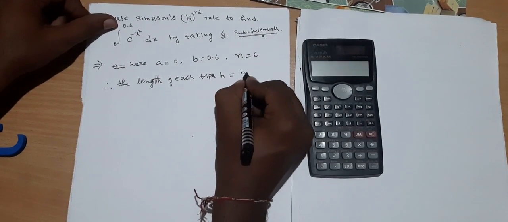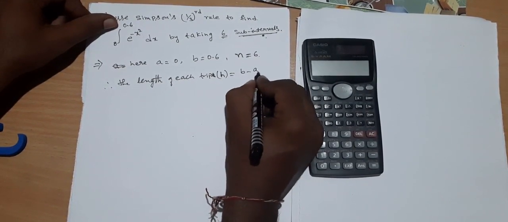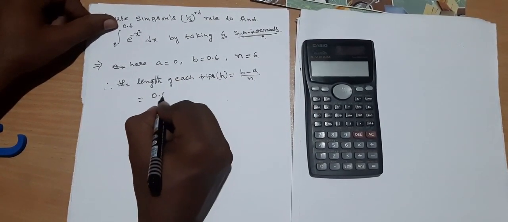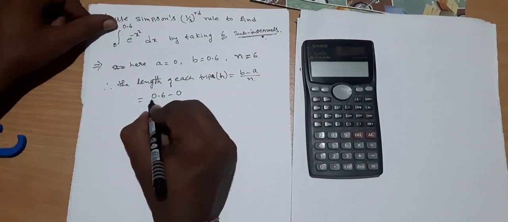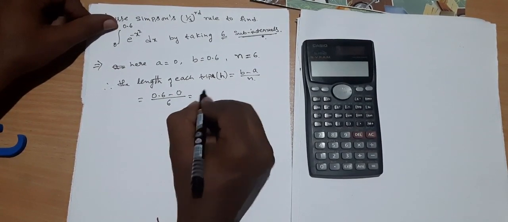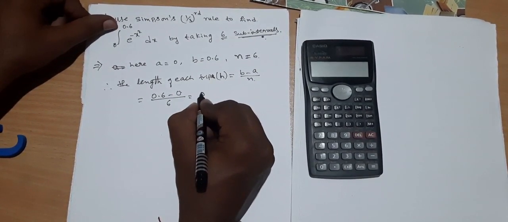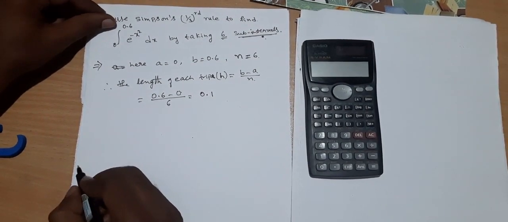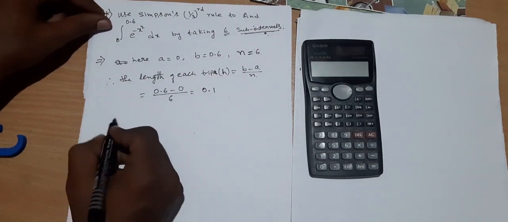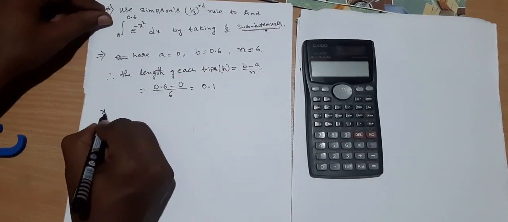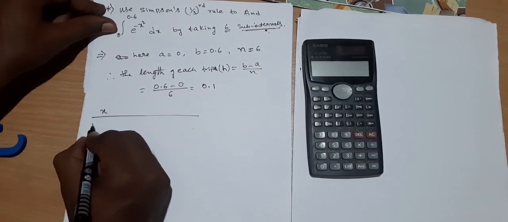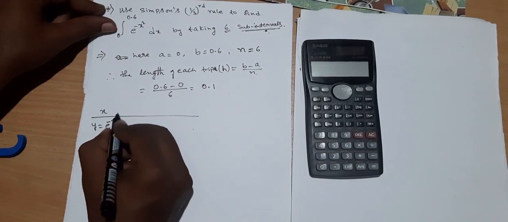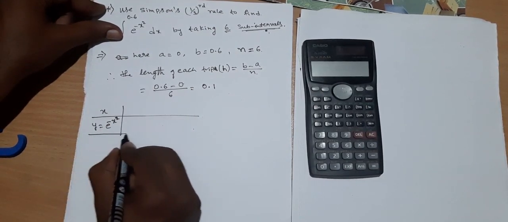h equals b minus a divided by n. So what is b here? b is 0.6 and here 0, divided by 6. So what do you get here? h value is 0.1. Now you have to construct the table. So x here, y equals e to the power of minus x square, y function.